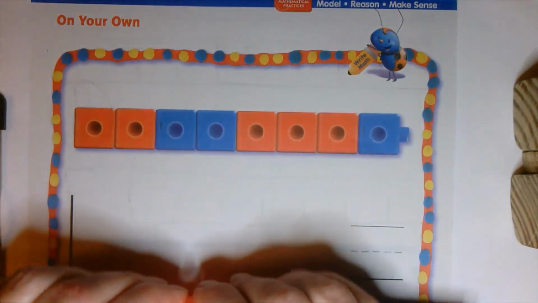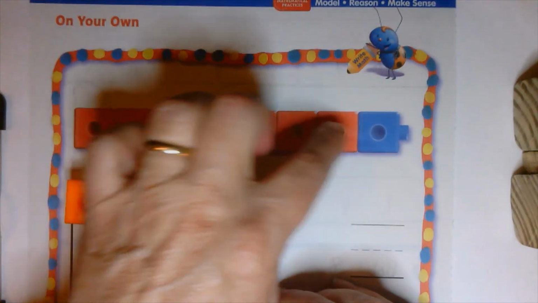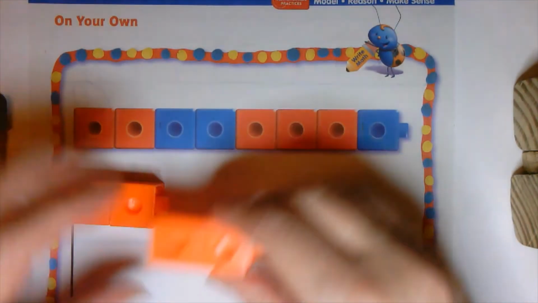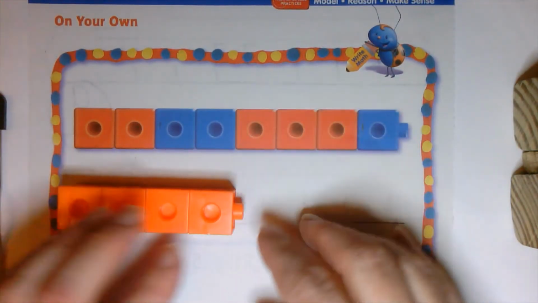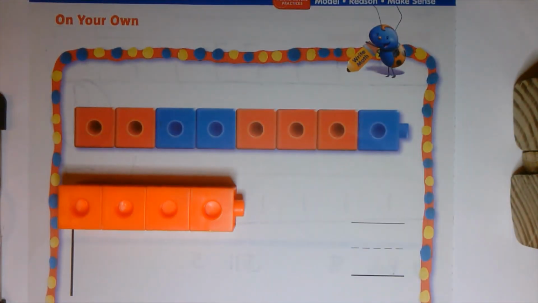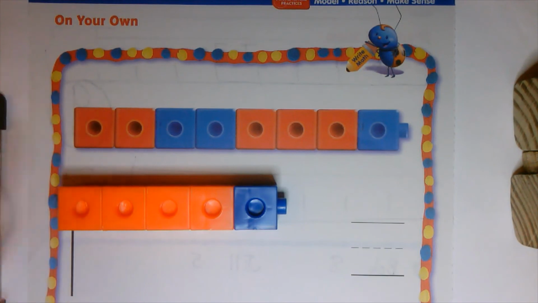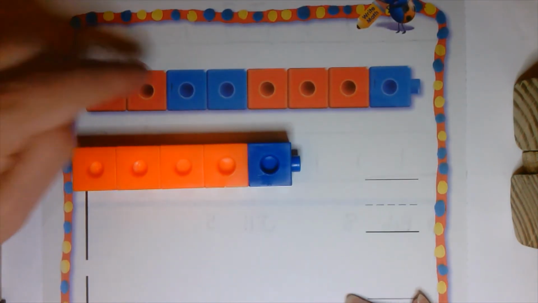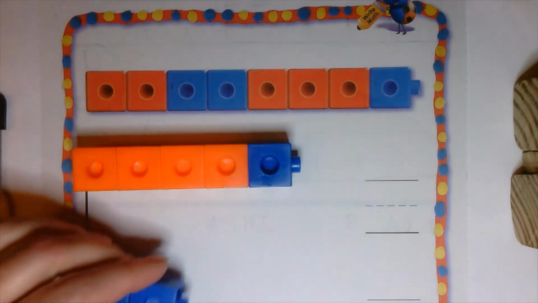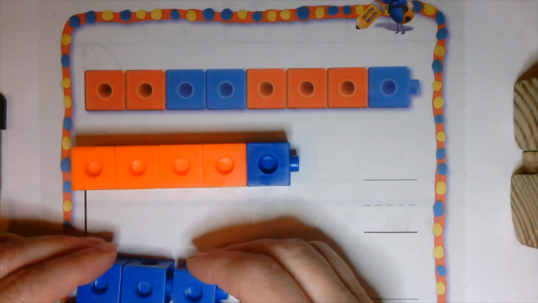Here's 1, 2 red, and 1, 2, 3 red. Oh dear, and I don't have enough. So if you guys just have more, go ahead and just stick another one on there. Because we're not in the classroom with all of our usual materials, but we'll make it work. And then here's 1, 2 blue and another blue.